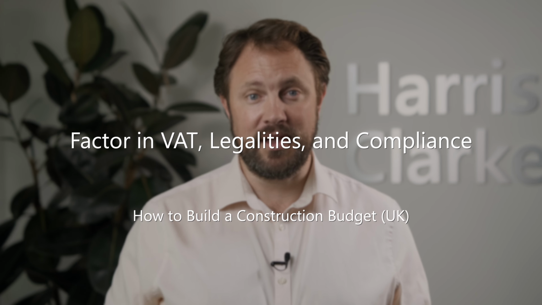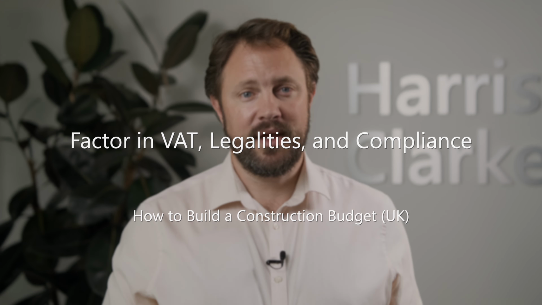Step 5. Don't forget VAT and legal costs. A uniquely UK consideration is VAT. Some construction works are zero rated, whilst others are standard rate at 20%. For example, new build housing is zero rated, but most commercial projects are not. Always check with a tax advisor early, as VAT treatment can significantly impact cash flow. You'll also want to include for legal and administrative costs. For example, drafting and reviewing contracts, handling planning conditions, dealing with Section 106 or Community Infrastructure Levy obligations where applicable.